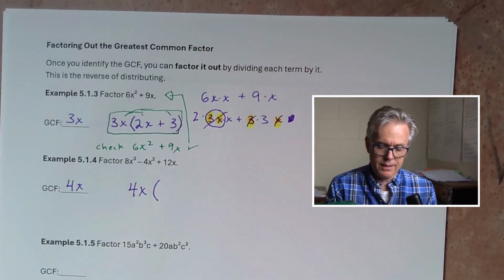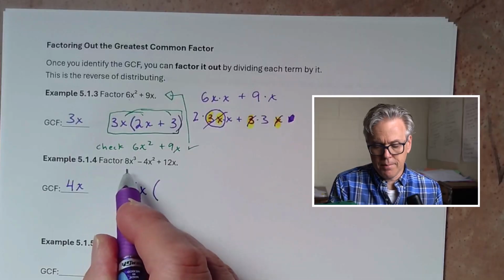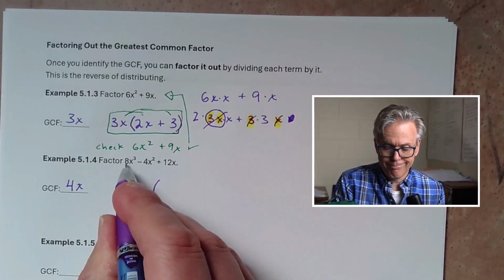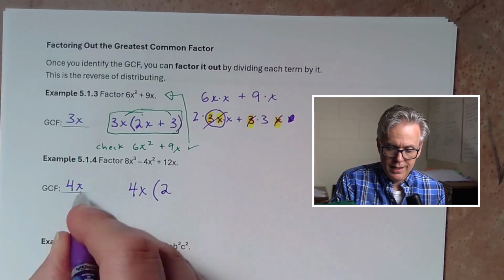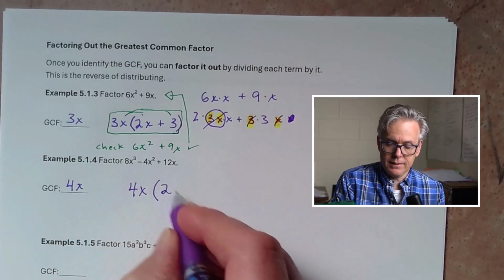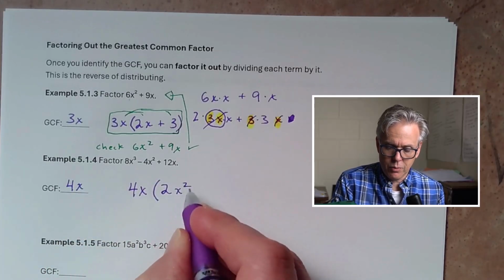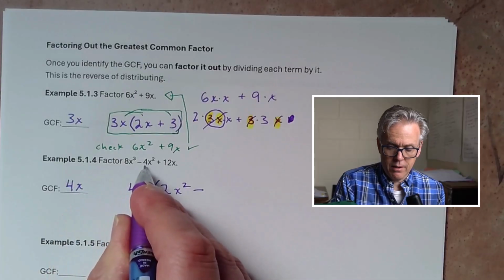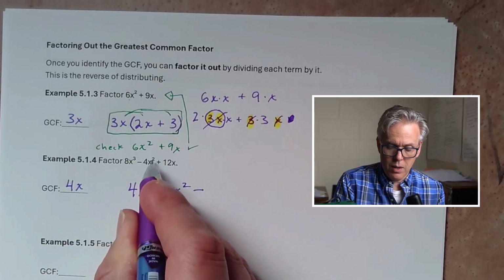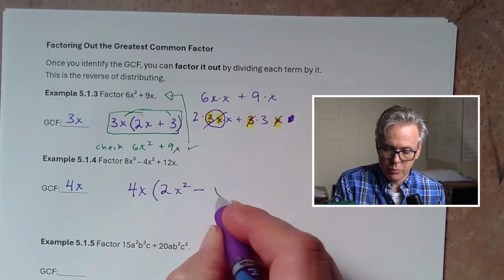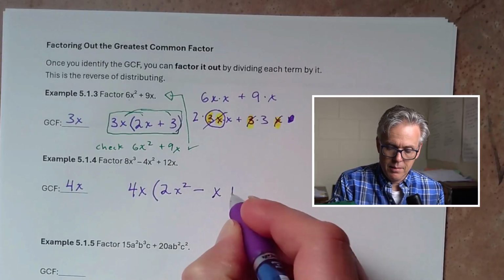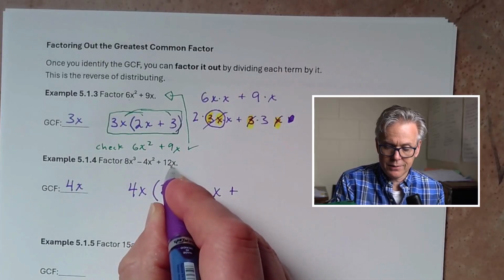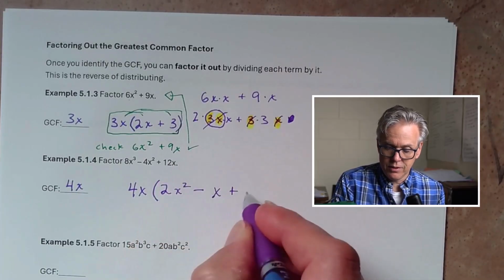Parentheses. What do I have left? When I remove a 4x from 8x cubed, what's left? Well, the numerical part is 2. I remove 1 x from 3 x's, I'm left with 2 x's. So that's x squared. Minus. What am I going to have here? Well, the 4 is removed, and one of these 2 x's is removed. So I'm just left with 1x. Plus, I removed a 4x, so that x is gone, and 4 times 3 is 12.